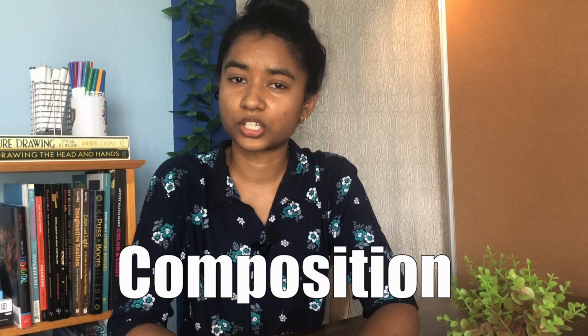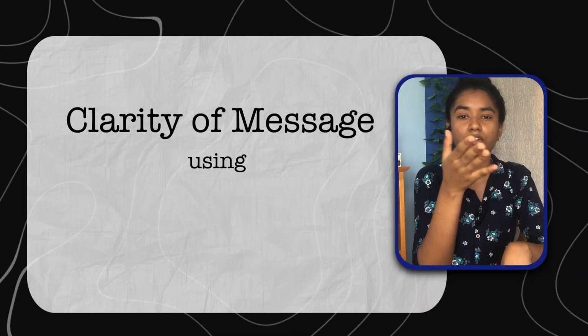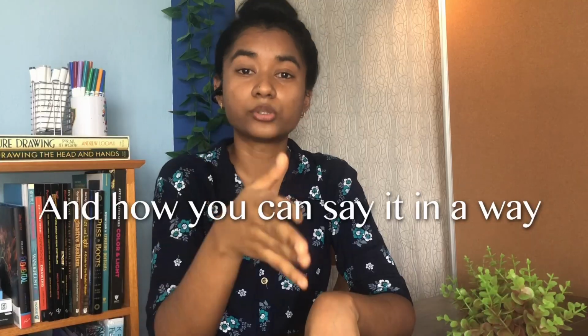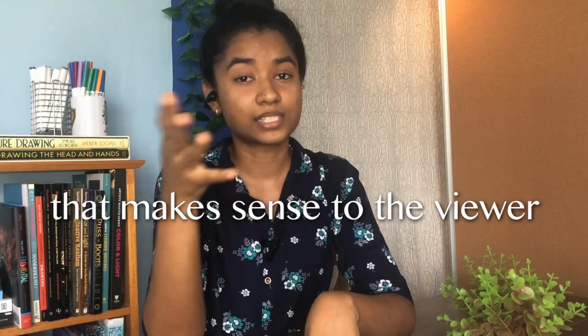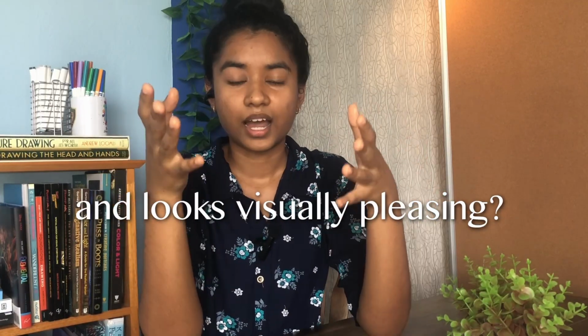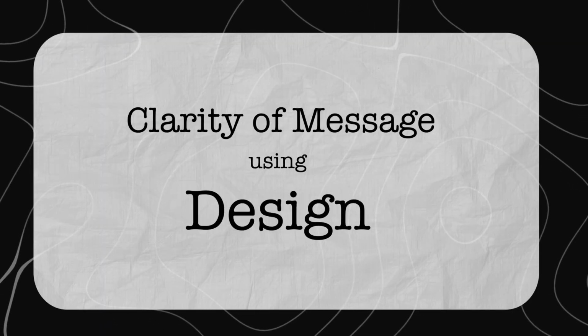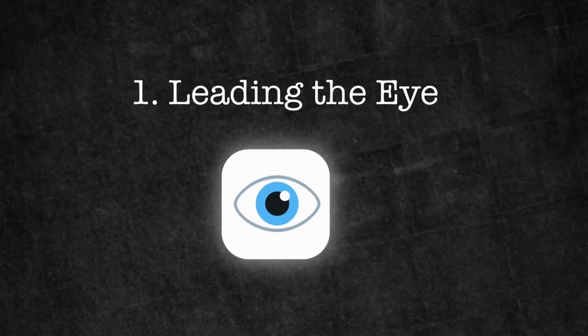The word composition can have lots of different meanings, as we saw before, but it can be boiled down into a single concept: clarity of message using design. What are you trying to say, and how can you say it in a way that both makes sense to the viewer and looks pleasing? As we discuss the 3 principles, we will keep coming back to this idea of clarity of message using design. So let's begin with pillar number 1, leading the eye.